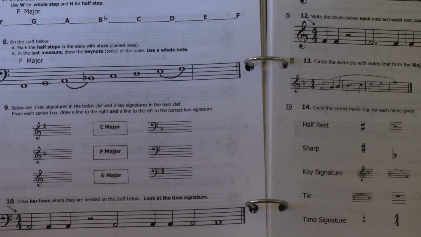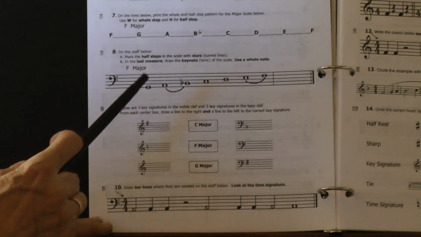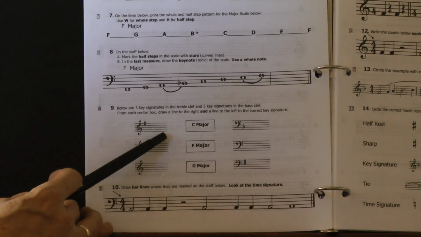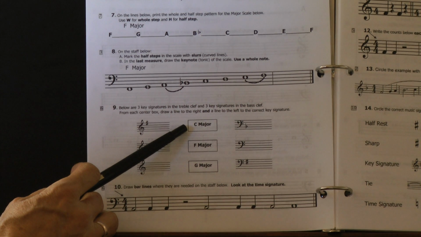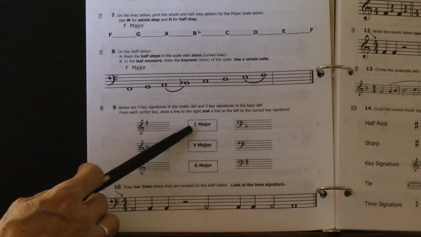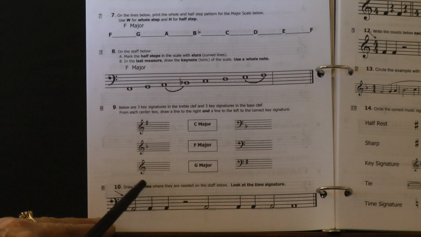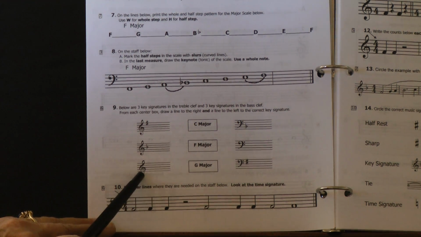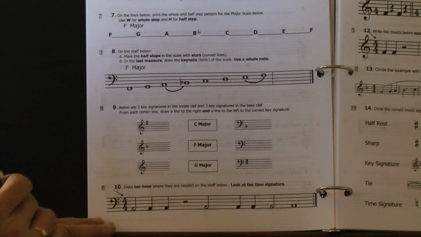Now, one thing I'm so happy to get into now is your identification of key signatures. You started out with the key of C scale, C major scale. Do you remember? Did it have flats and sharps? No. No flats, no sharps in the key of C. So you look for the key signature that has no flats, no sharps. There's a treble clef with nothing next to it. There's a bass clef with nothing next to it.